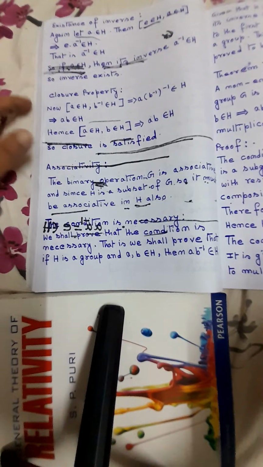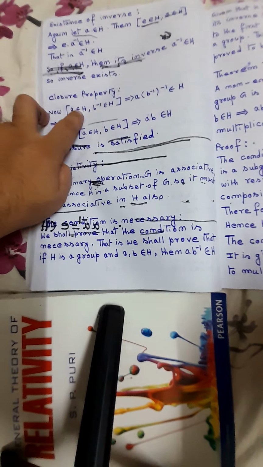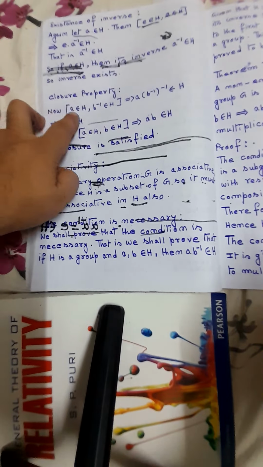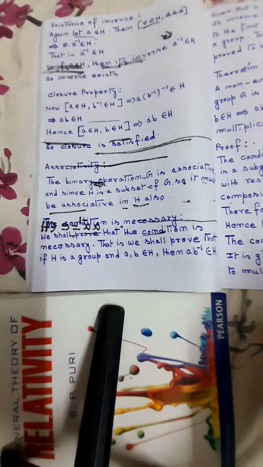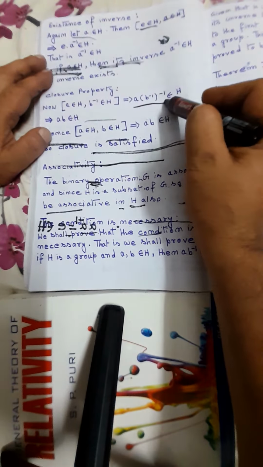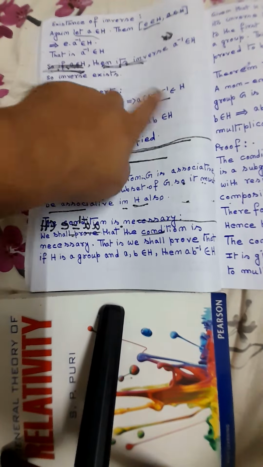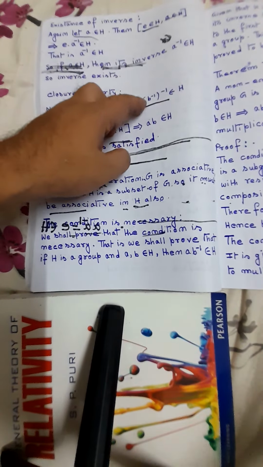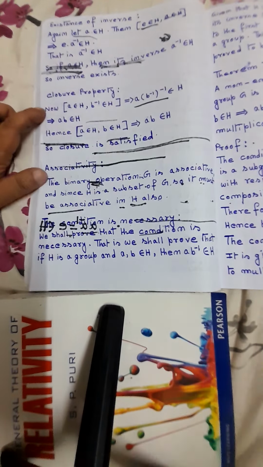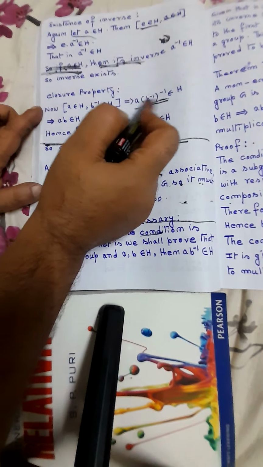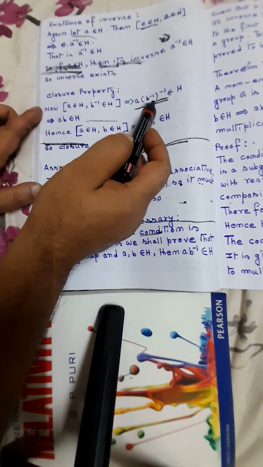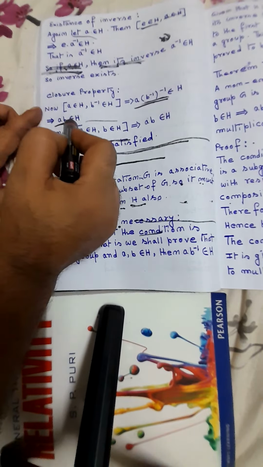It is very clear. Now let us consider A belongs to H, B inverse belongs to H. This is the closure property. As per the property A B inverse belongs to H, we get A times B inverse inverse belongs to H. The inverse of an inverse always gives us the element itself, so B inverse whole inverse gives B. So we get A B, which belongs to H here.